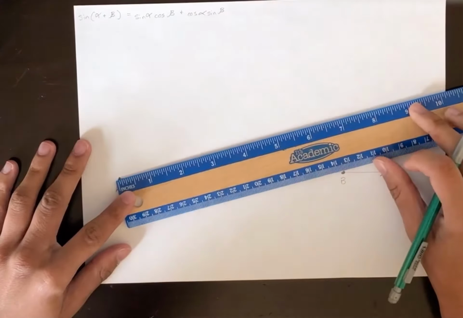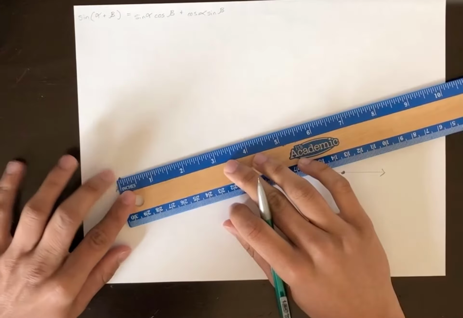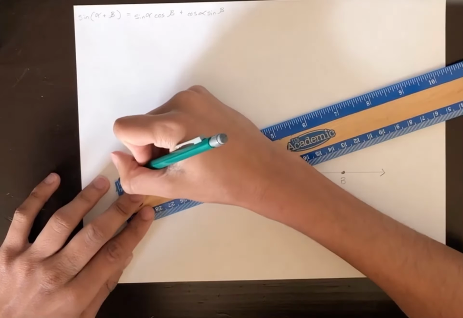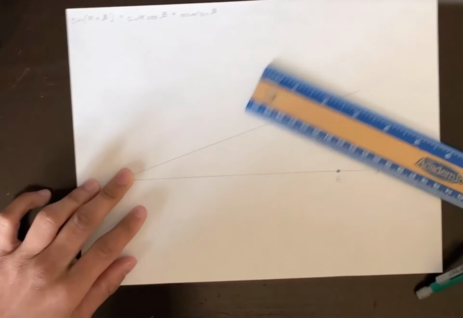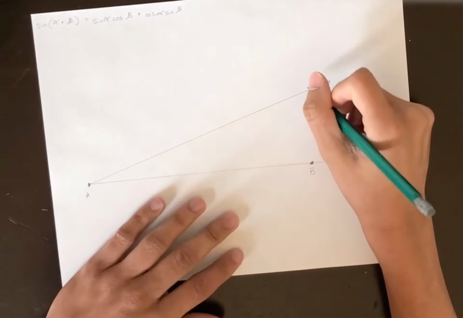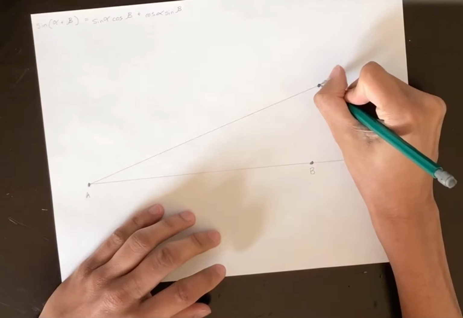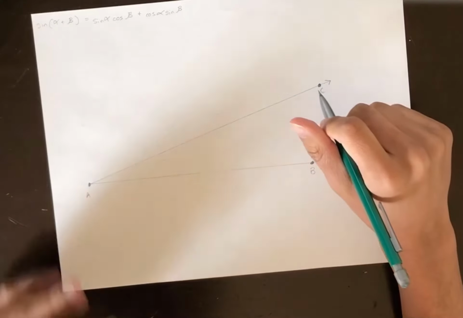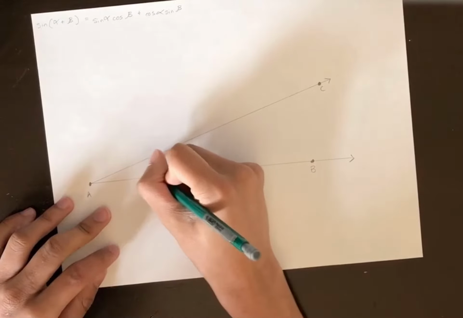Rotate and add a ray, and then somewhere on that ray, add a point and label it C. There's another ray. Then we can label it C, right about here. Next, you want to let the measure of angle CAB equal alpha.